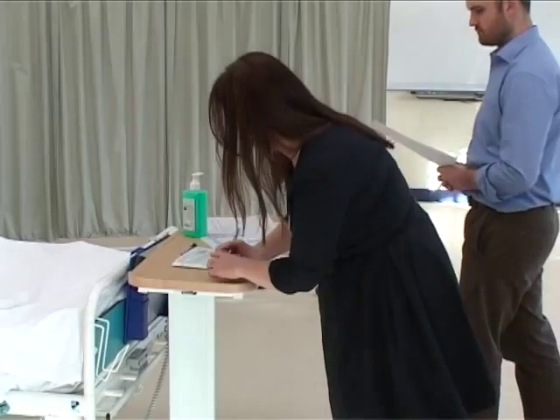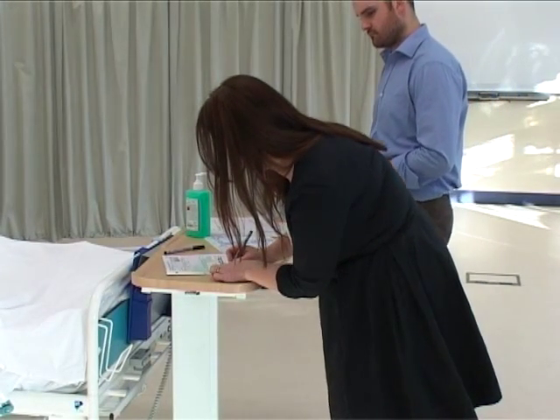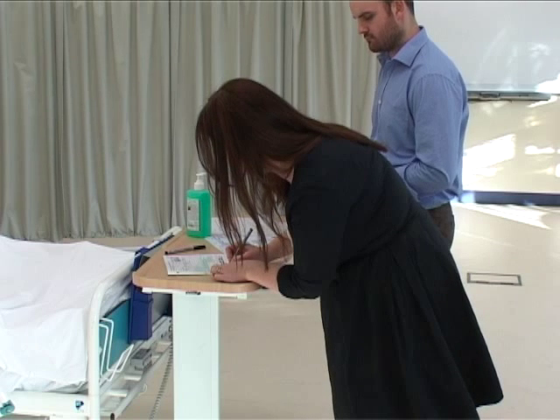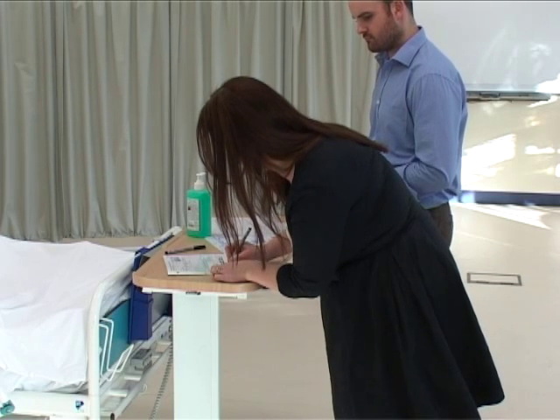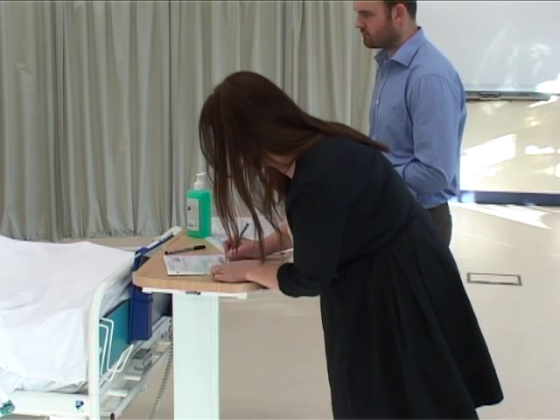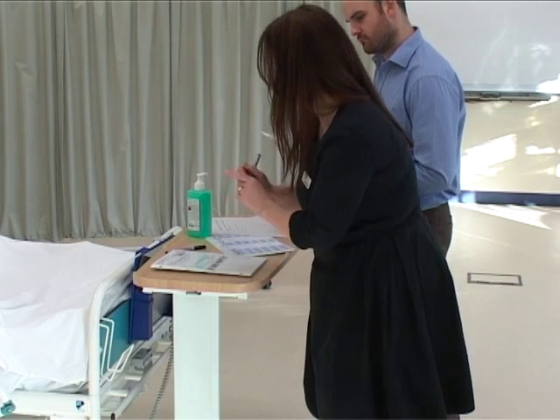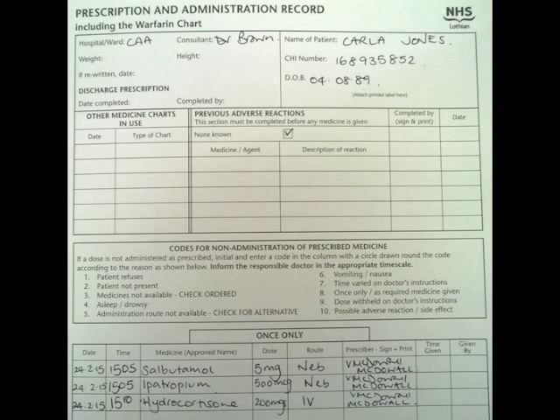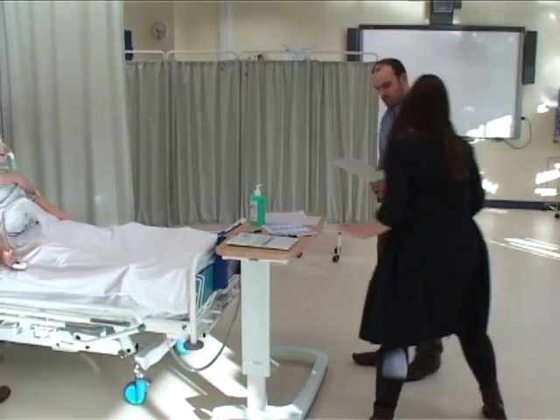Again, when you're filling in prescriptions, make sure your prescription chart is filled out appropriately with all the relevant boxes filled in. The most obvious one would be to check for allergies. Your prescription should be legible. If there are any issues, the nurse will query this with you.